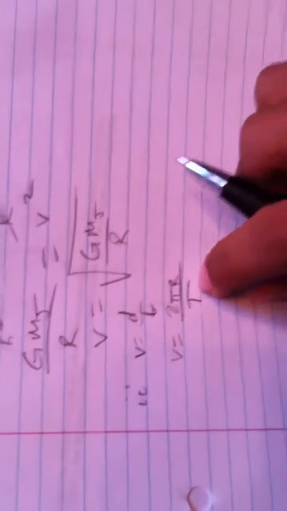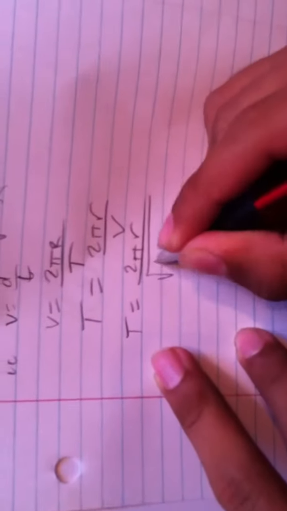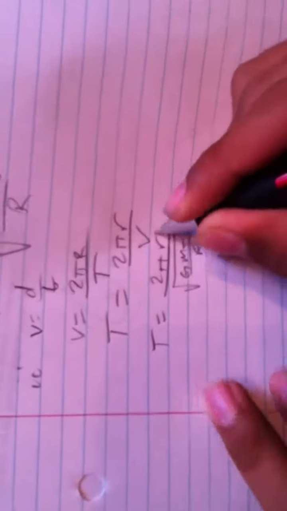It asks you to solve for T. If you multiply by T and divide by v, you get T equals 2 pi r over v. And we solved for v in the last problem. So T equals 2 pi r over the square root of G m_J over r. I believe you can leave it like that, but the book has it in a different form.